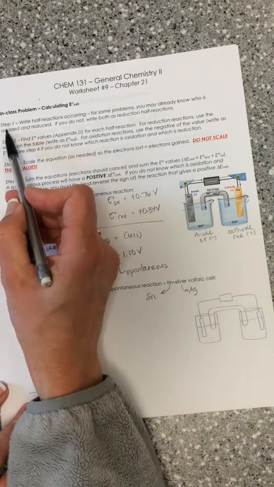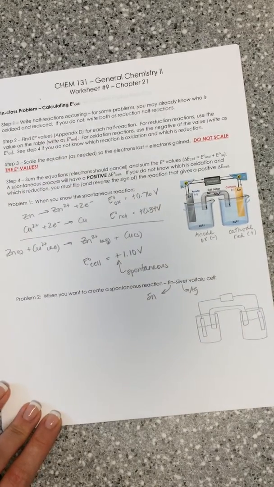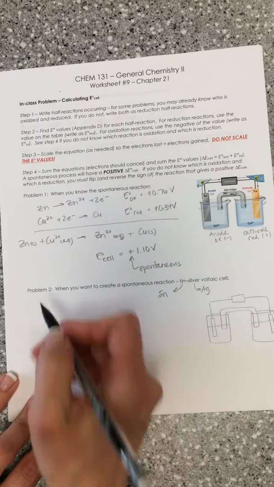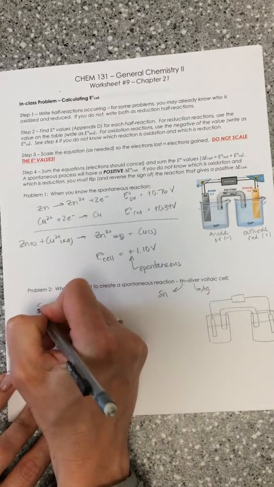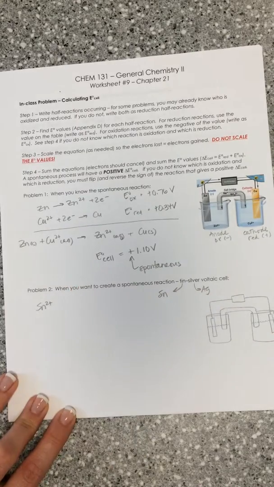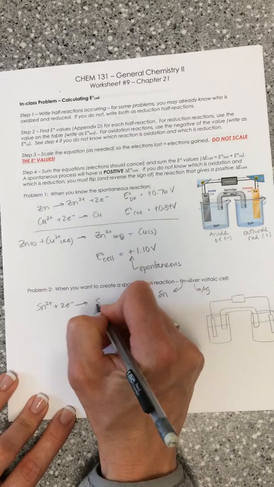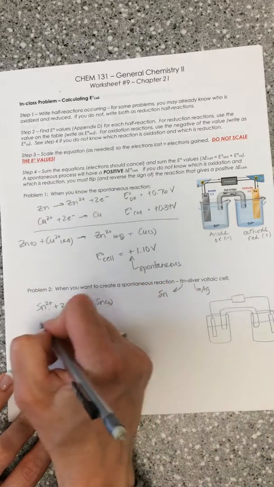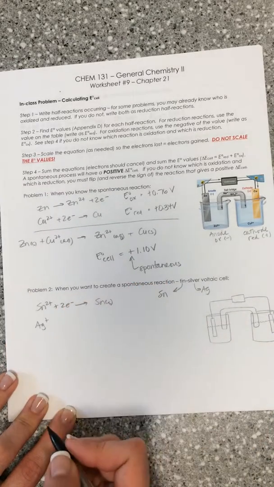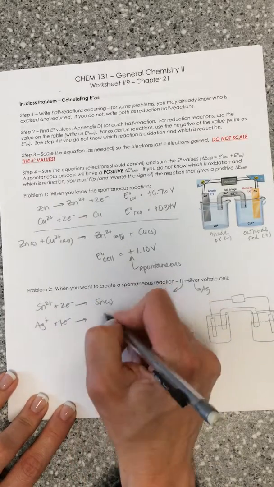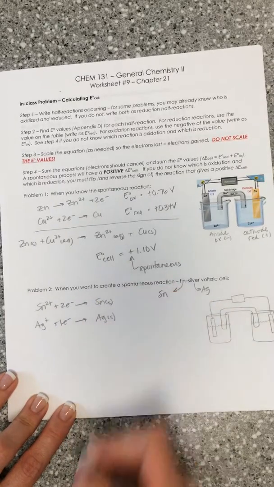So again, we're going to write the half reactions, and because we don't know who's going to be oxidized and who's going to be reduced, we're going to write them both as reduction half reactions. So in this case, tin, it's going to be tin 2 plus. It's going to gain 2 electrons and become solid tin. Silver cations are +1 charged. So as a reduction reaction, we'll gain 1 electron and become silver solid.